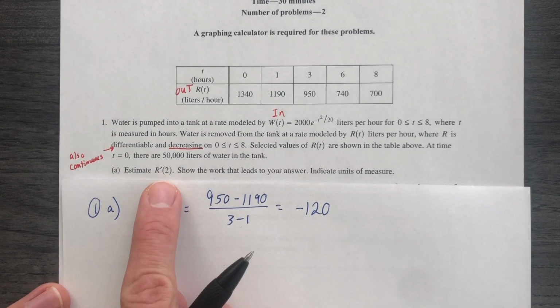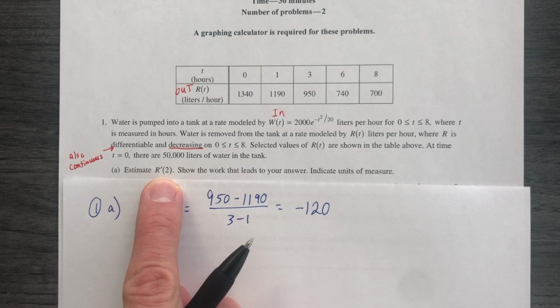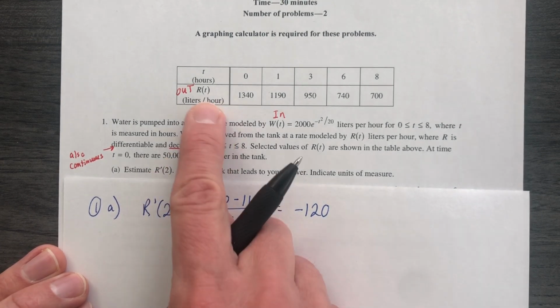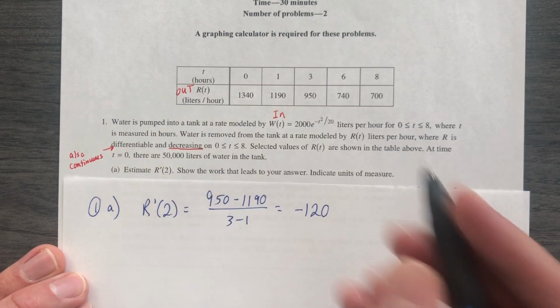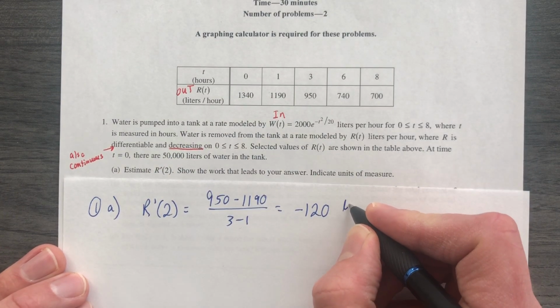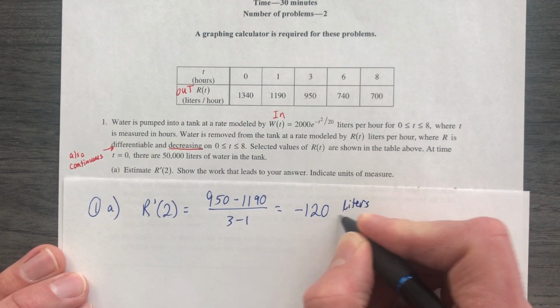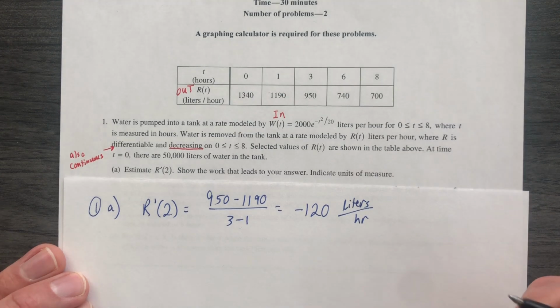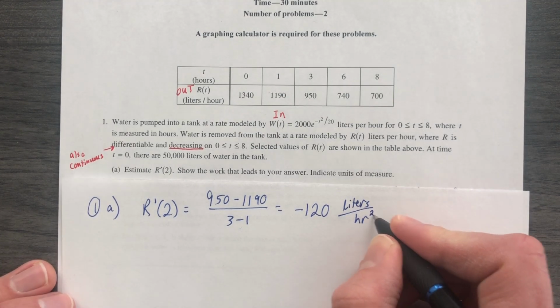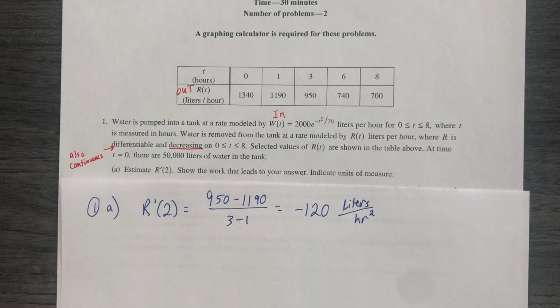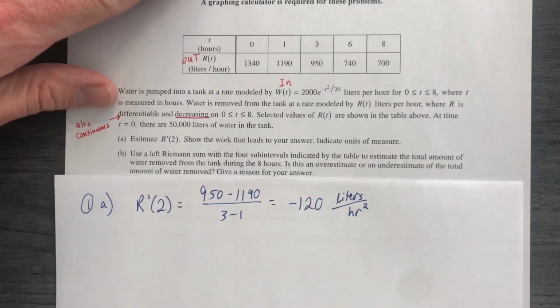Knowing that we are taking the derivative, not technically, but we're dealing with the slope of R, and R is in liters per hour, but we're taking the derivative with respect to time, so it's liters per hour per hour. That's part A. Here goes part B.